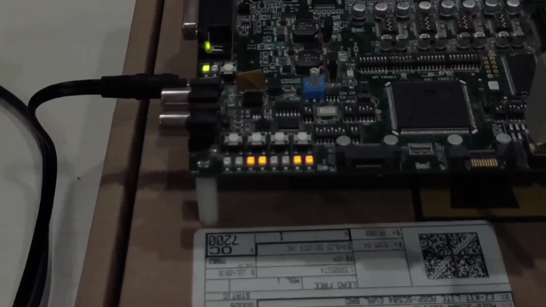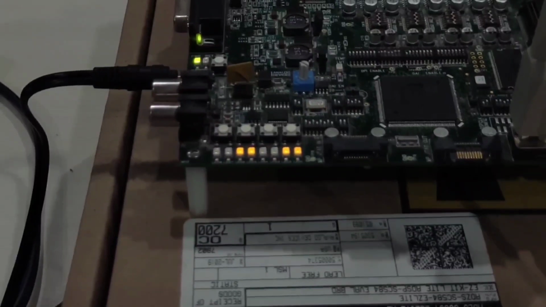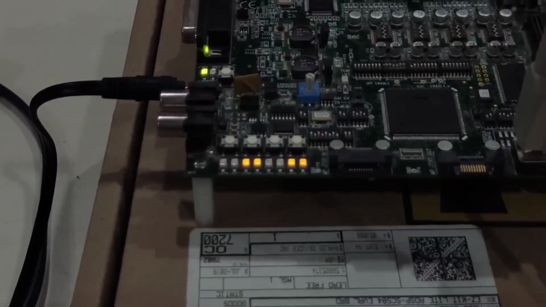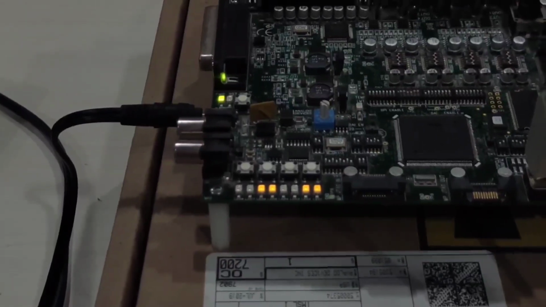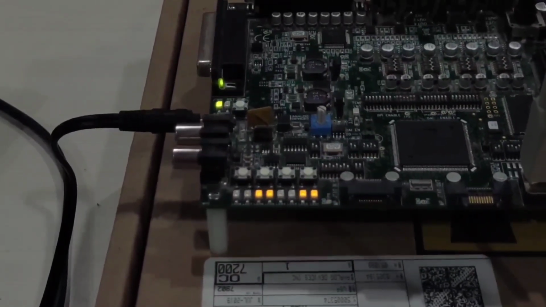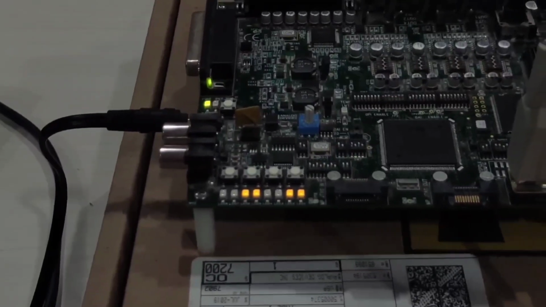Let us look at the beamforming performance. LED 4 to LED 8 tracks the position of the active speaker. Suppose if I am in the center, LED 5 and 6 must be on. If I go to the right, LED 7 and 8 should be on. If I go to the left, LED 4 and 5 should be on. Let us see how this works.